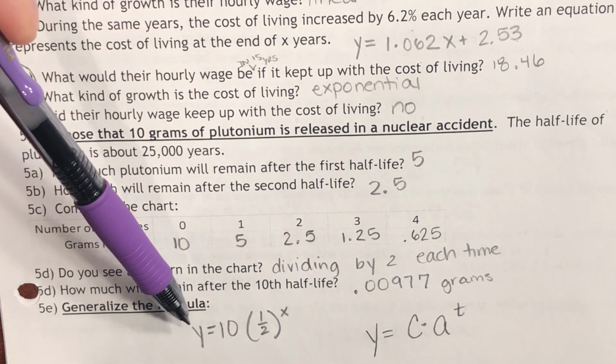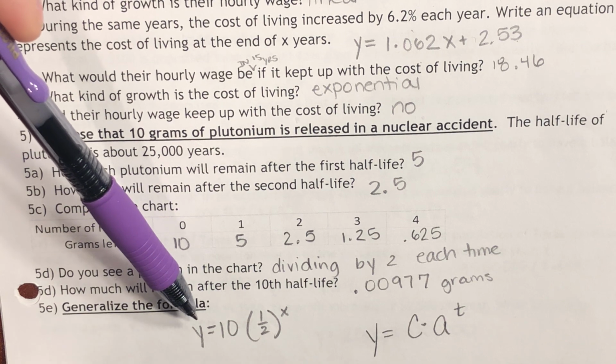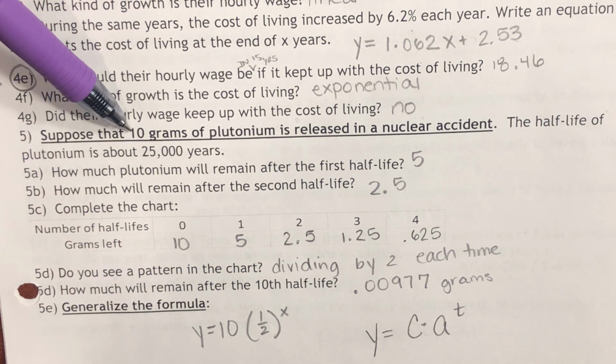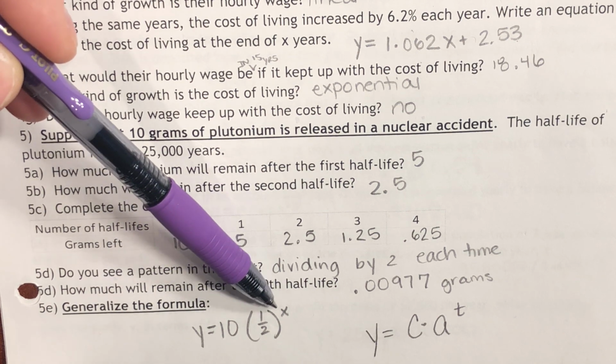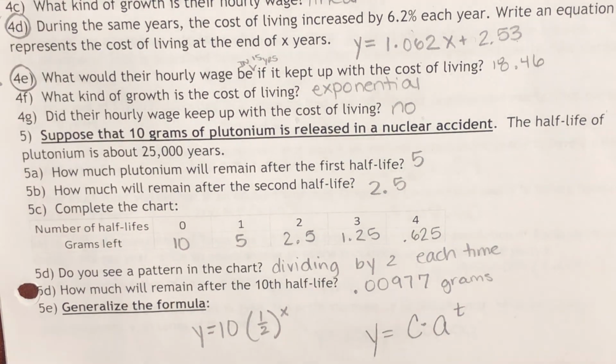So here is the formula for that. Y equals what you start with times a half raised to the x power. So it's just like the principal one, basically, except we're not dealing with adding a certain rate to 100%.